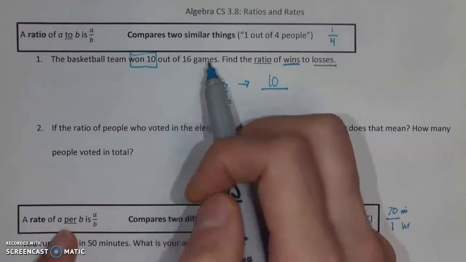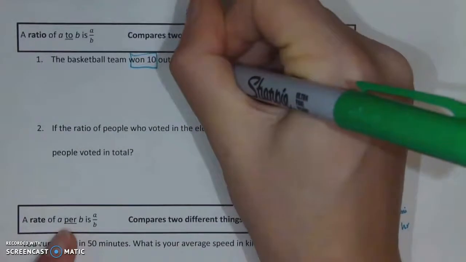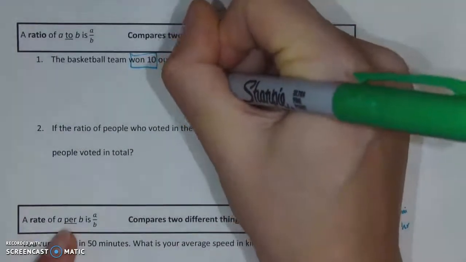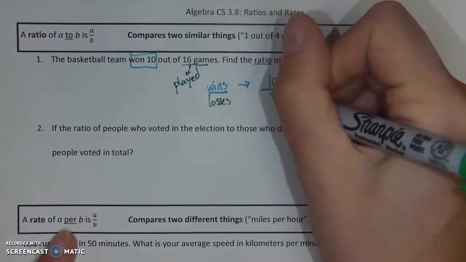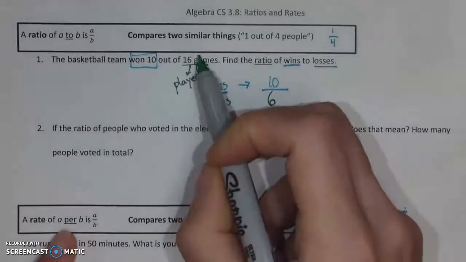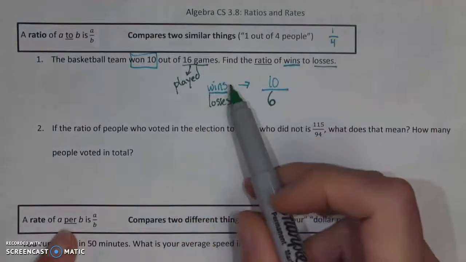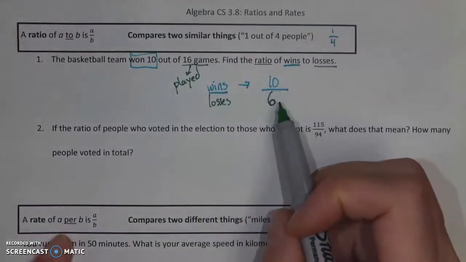They won 10 out of 16 games. That means that they didn't lose 16 games. This is the number of games they played. If they won 10 of those games, that means that 6 of those games they must have lost, because those are the other 6 games that make the 16. So our ratio of wins to losses is 10 to 6.